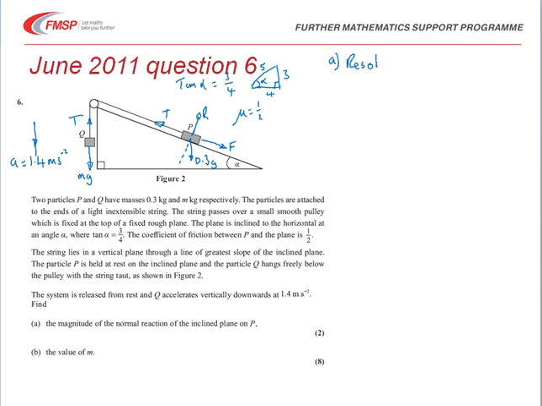So resolve, if we draw a little diagram again, in this direction perpendicular to the plane, we can see that 0.3 g cosine alpha is equal to R. And because we know that cosine alpha is 4/5, then this gives us R is equal to 0.24 g.